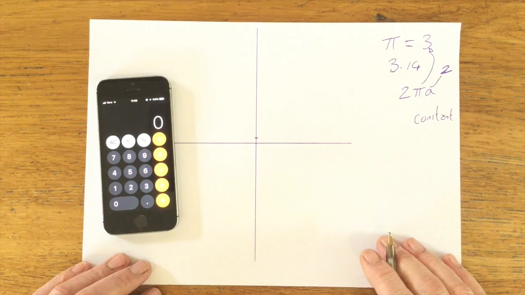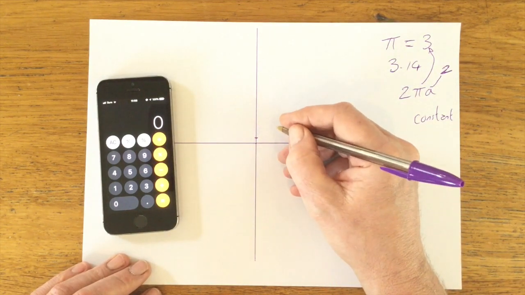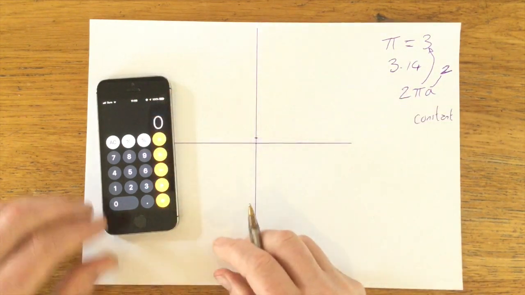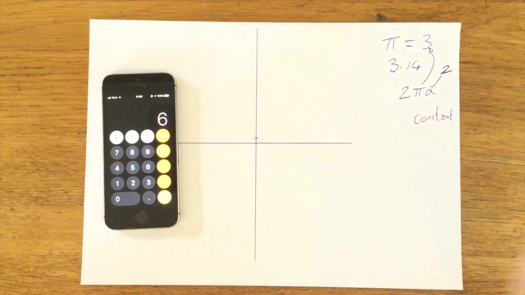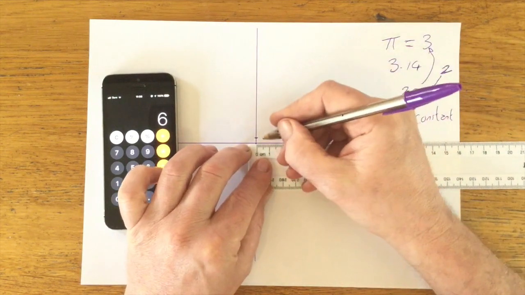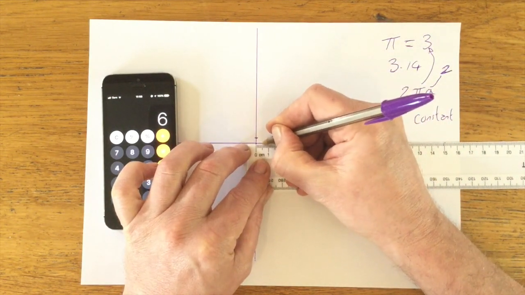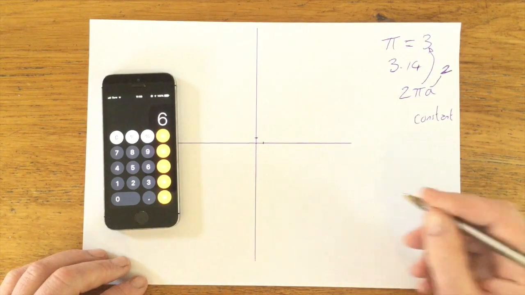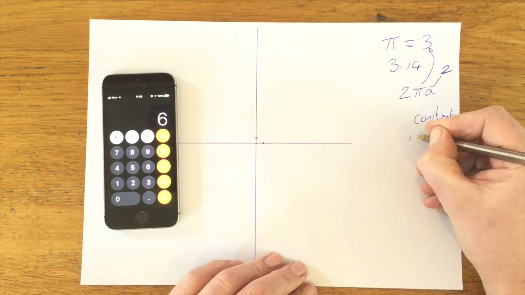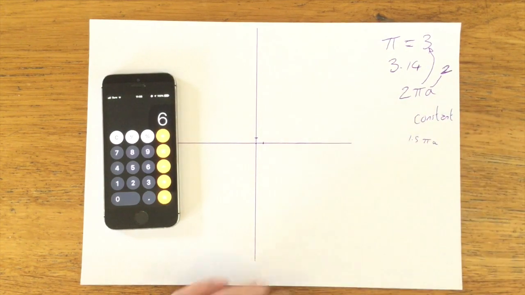So we're going to look at the next one. The next one along will be pi a. So that will be 3 times 2, which will be 6 here. The next one along will be 1.5 pi a.